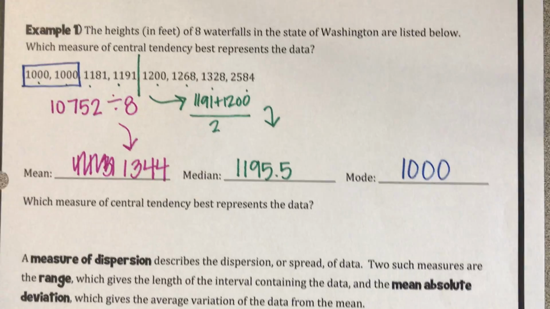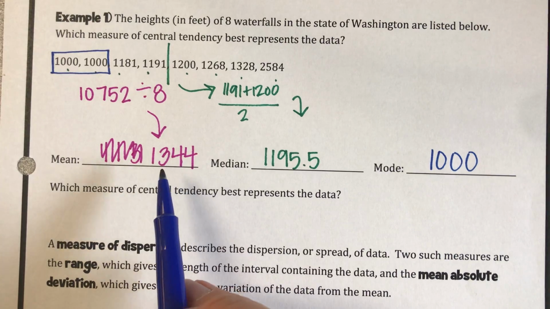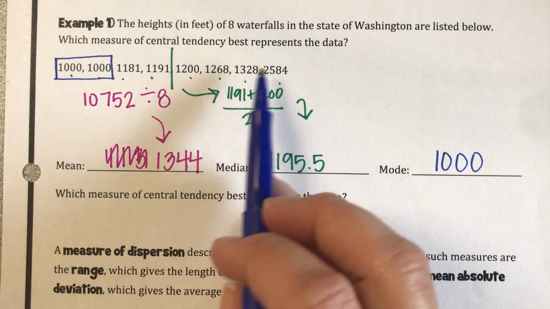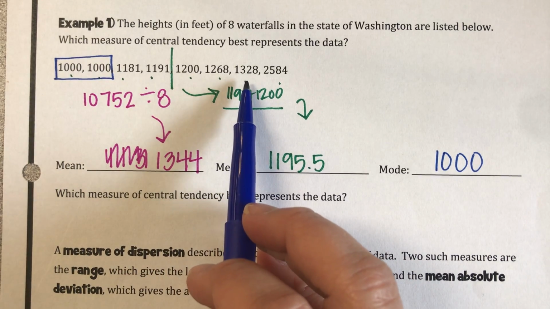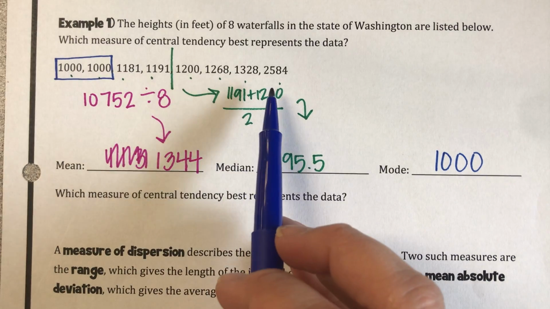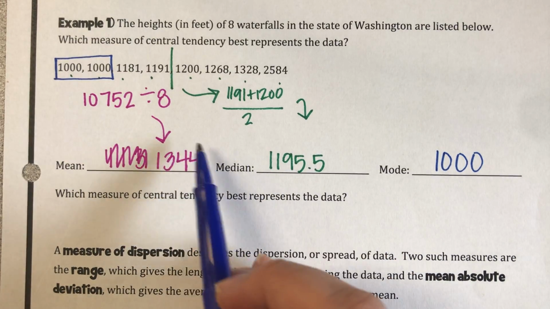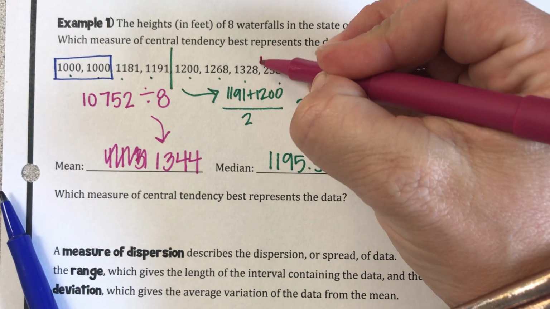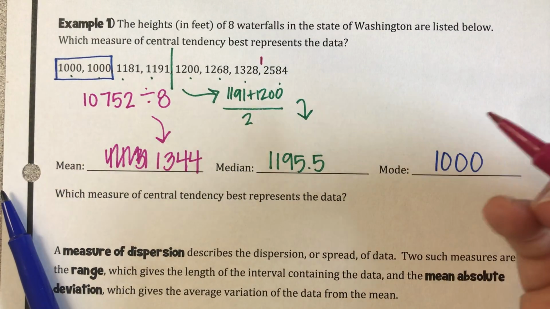And then if we have to talk about which measure best represents the data, so let's go through and look. The mean does not best represent this data, okay, because we have this outlier, right? If our waterfalls are, every single one of them, all 7 are like 1,300 feet or less, then you have one that's twice as big as my next largest. That inflated my mean, right? My mean would be all the way over here. Is that a good representation of all of this data? No, it's way too big.